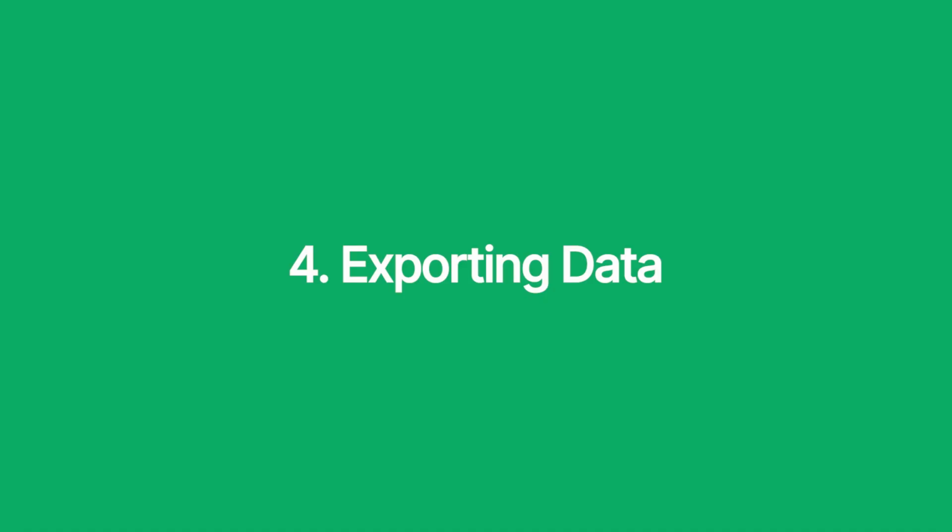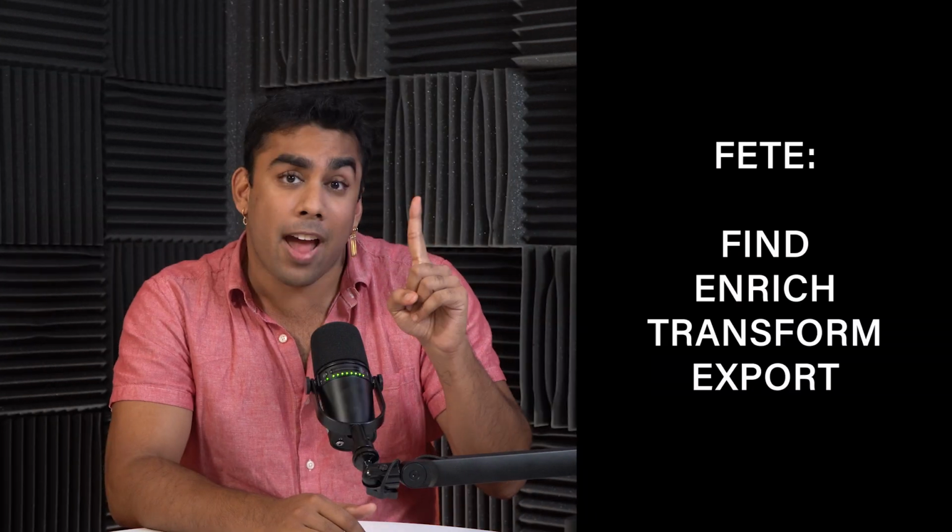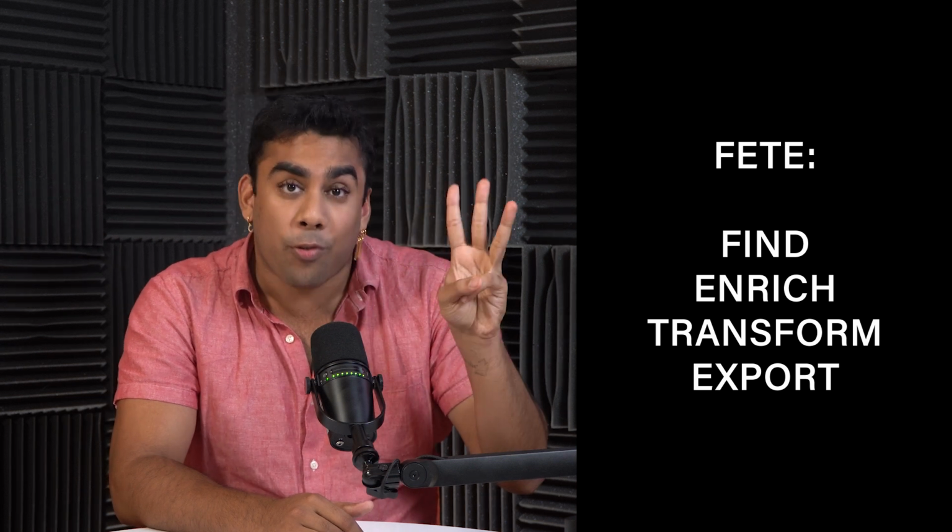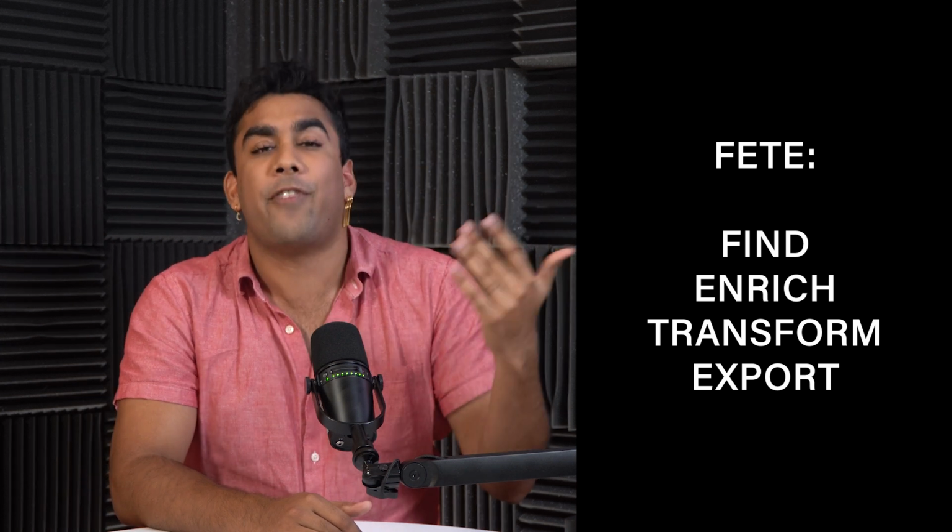And then once that's done, it's time for your final step, step 4, exporting data. Finally, you're going to take all the data that you've worked so hard to enrich, gather, and clean, and then export that data to an email sequencing tool, CRM, or alternative destination of your choice. To recap, that's find, enrich, transform, and export, or FETE for short.